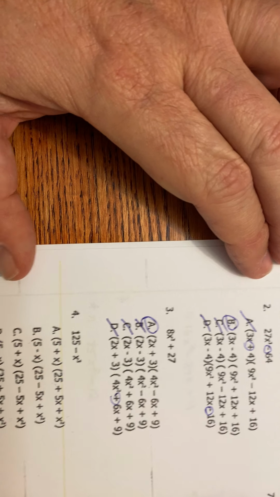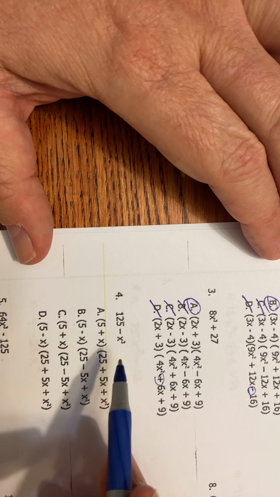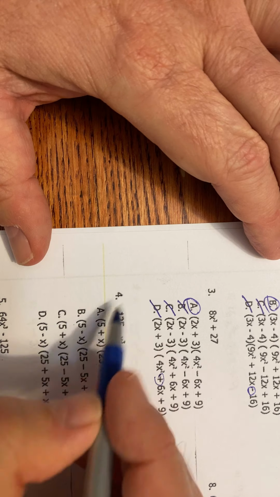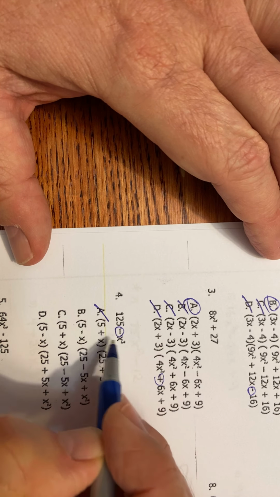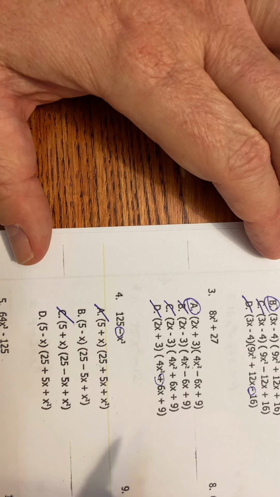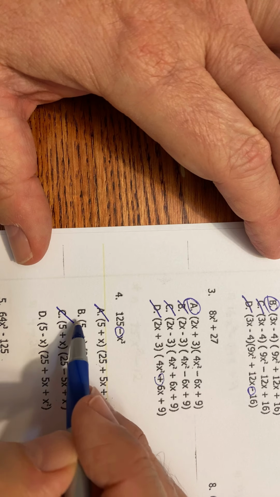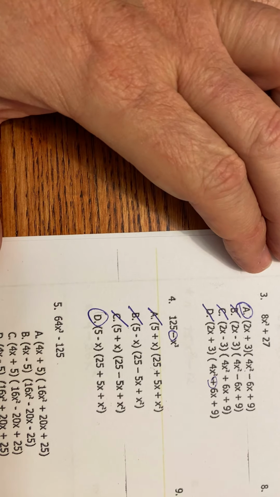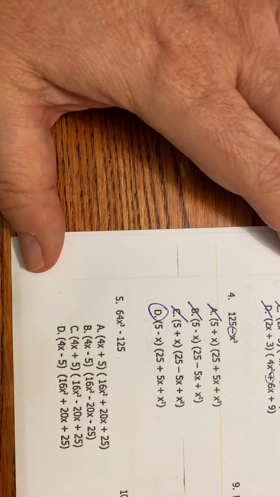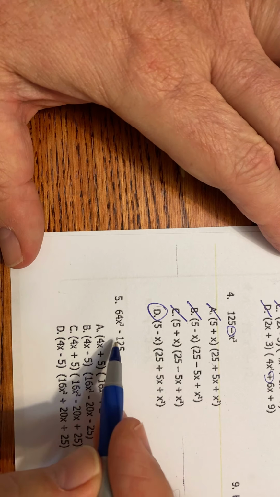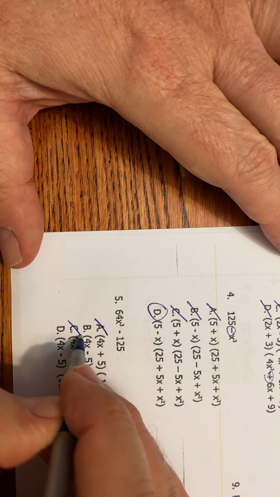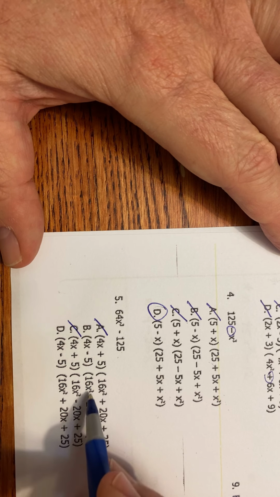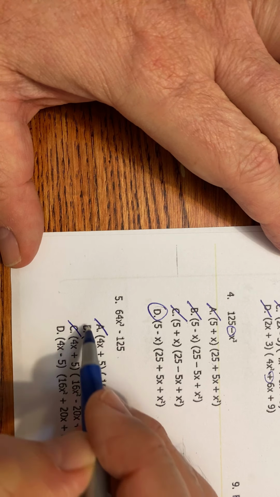Here, don't switch the order of the numbers. Has to be the same, so out. Okay, they both have to be a minus, that's out. And then these two have to be opposite, that one's out. Here, look how quick we can do these problems if you understand what we just did. Minus first, out, out. Signs have to be opposite. That's not the opposite of that minus. That's out.